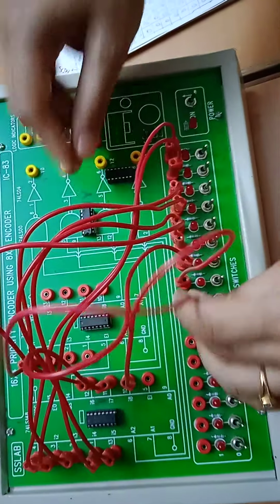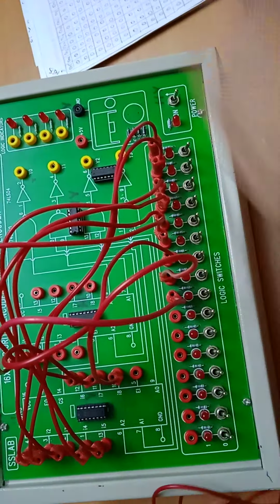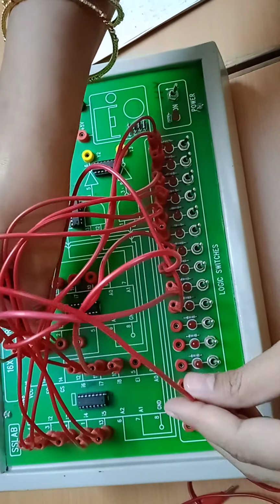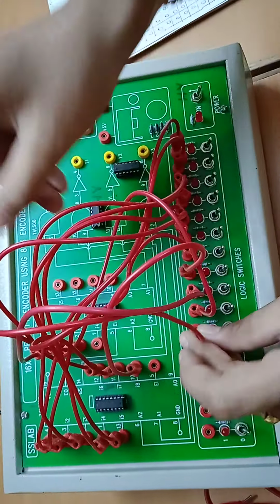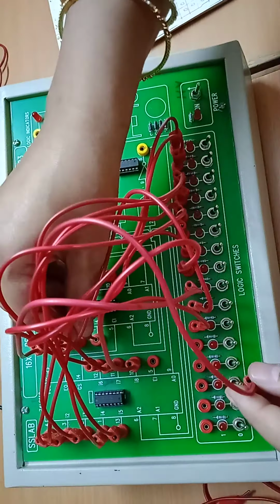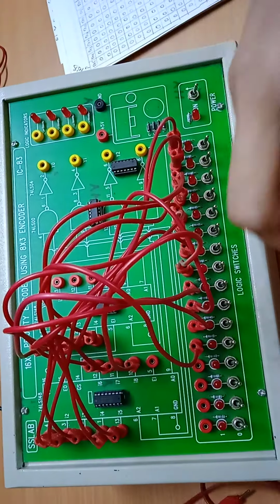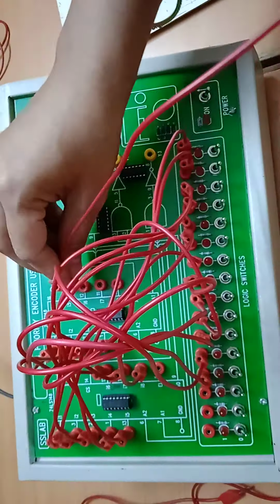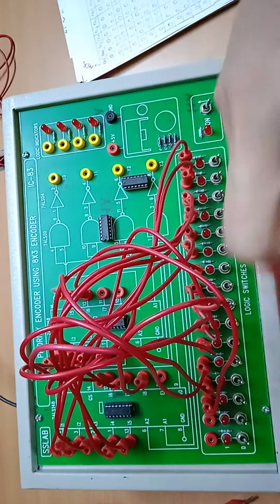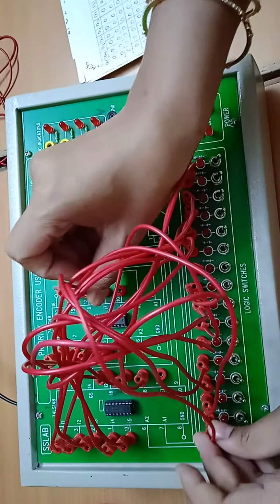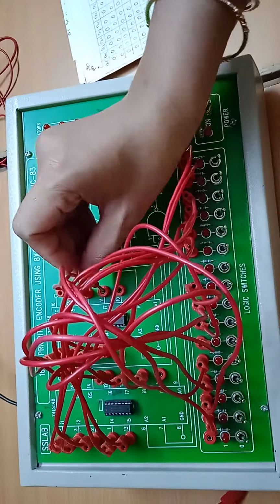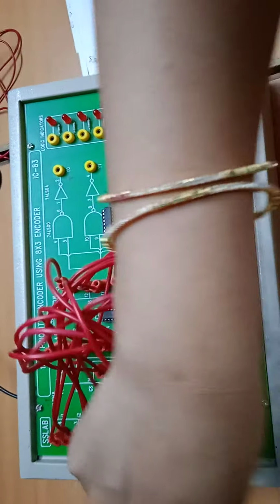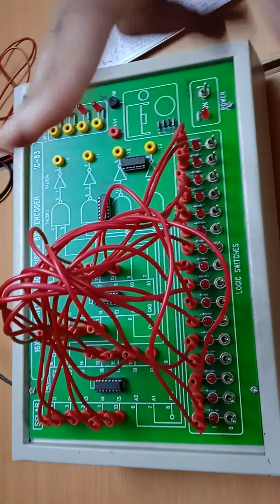Next 8 I am giving. That is I1 of this encoder, I2 of this encoder, I3, I4, I5, I6, I7 and I8. Total 16 inputs, 8, 8.